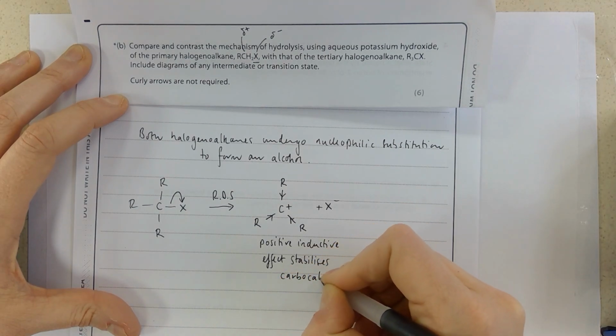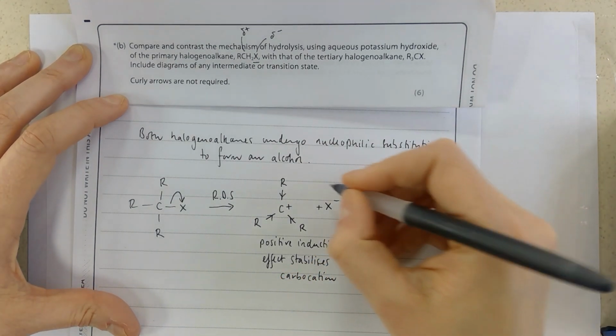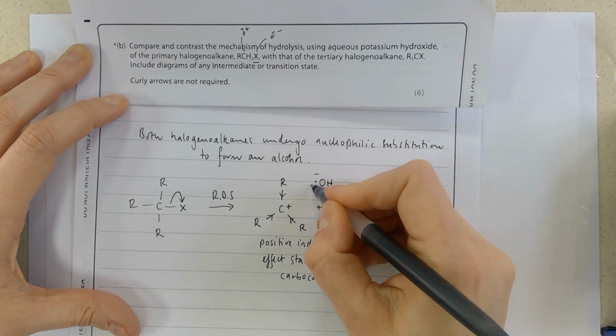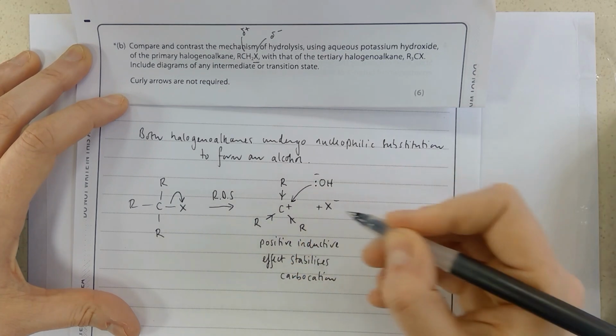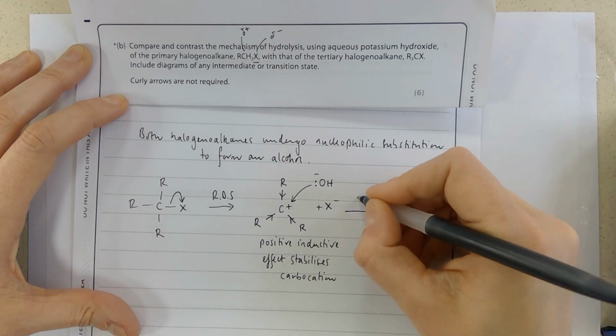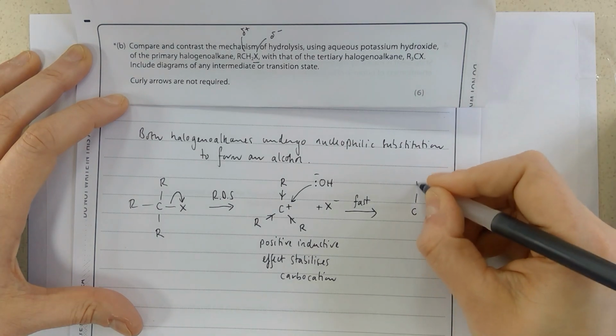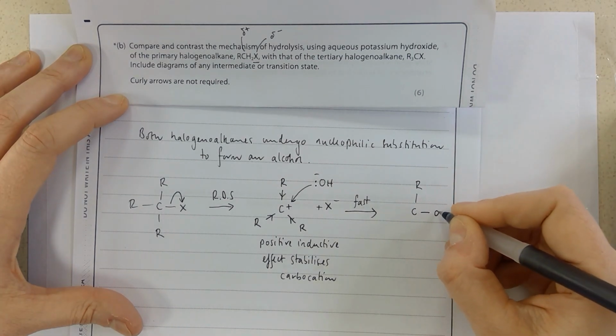And that means that then the second stage, OH minus comes in and it's highly attracted to the positive charge. So that second step is really fast. And in that final stage, we then form our alcohol.